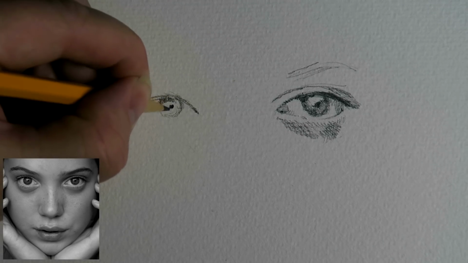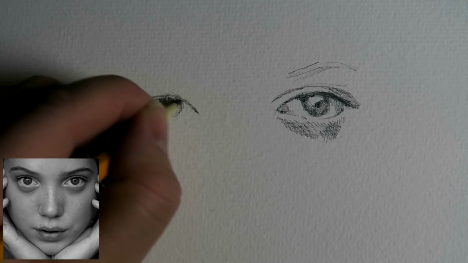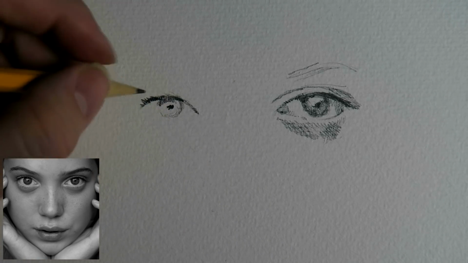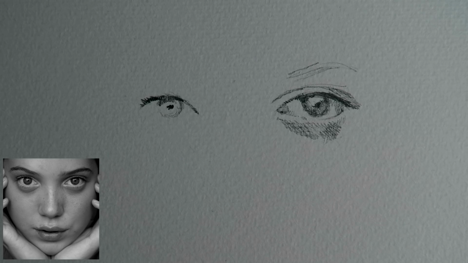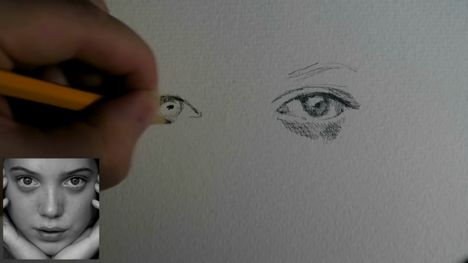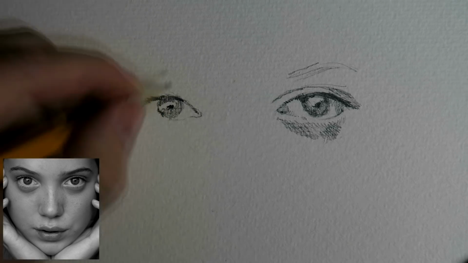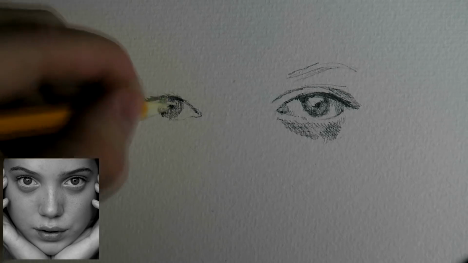I'm doing this freehand. You could also try to trace the lines beforehand, but sometimes I'm just too lazy to do that. And I just start like that. And I think you should be able to do that.